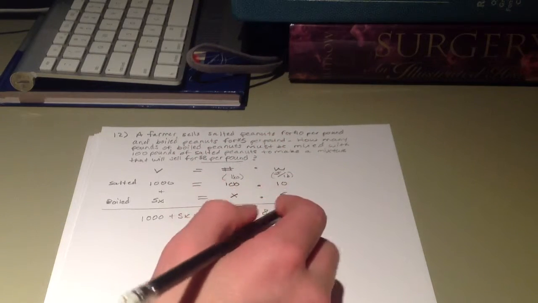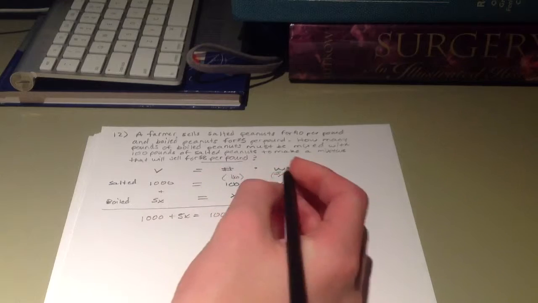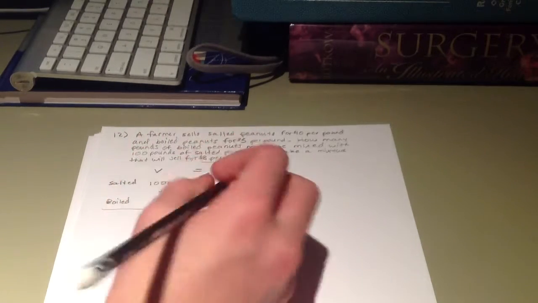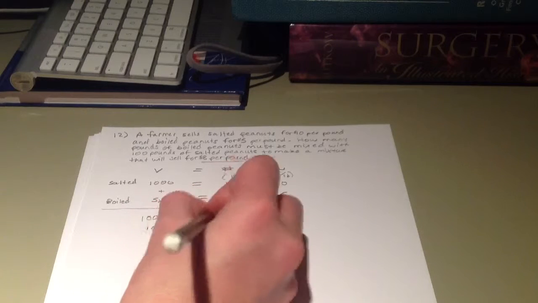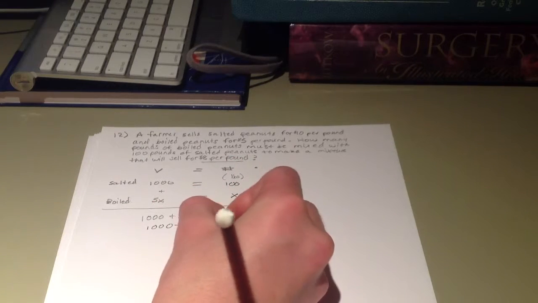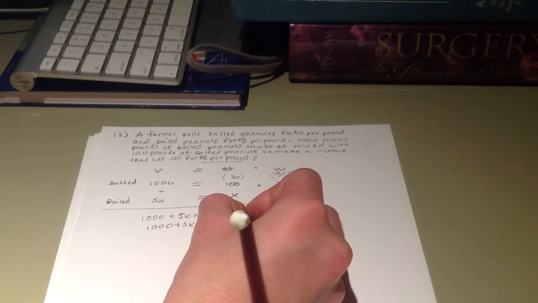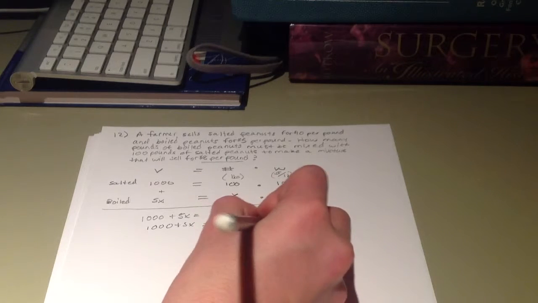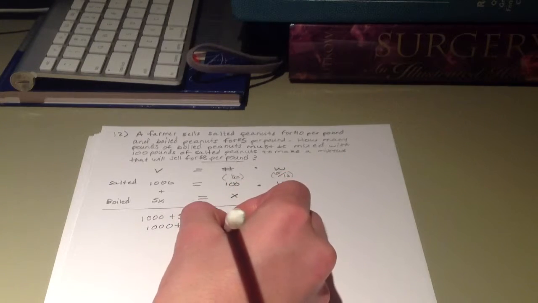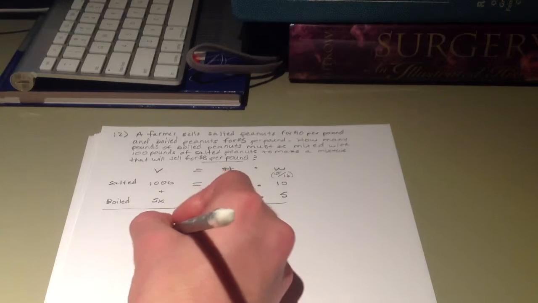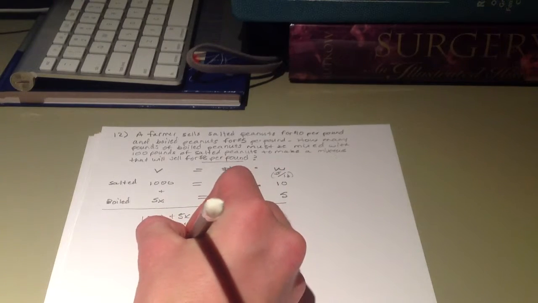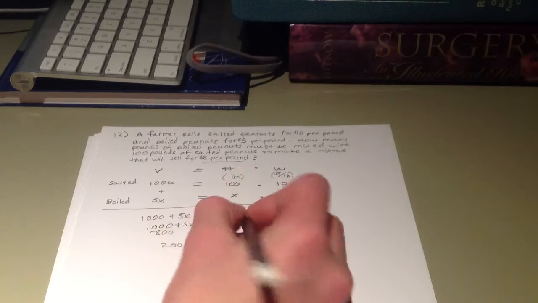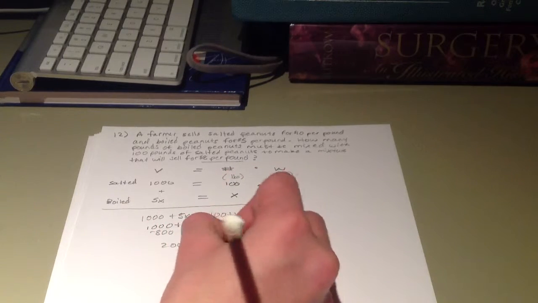So, once we start to solve the equation, we will find the answer, which will be 1,000 plus 5x equals 800 plus 8x. Subtract 800 on both sides, which gives us 200 plus 5x equals 8x.